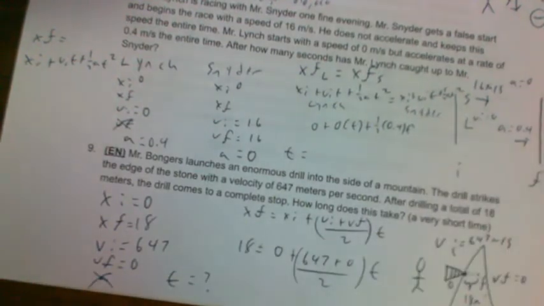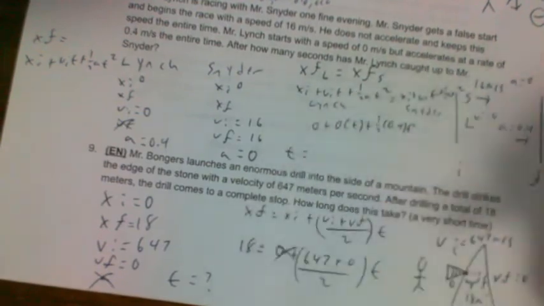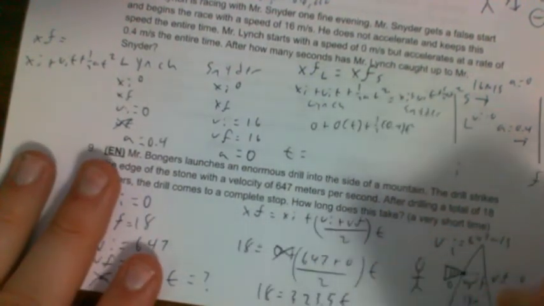So now we can go ahead and solve this. 0 plus anything is just that, so we're going to drop this out. 647 plus 0 is 647. Divide that by 2, that's 323.5. So we get 18 equals 323.5 times t. We want to get t by itself.